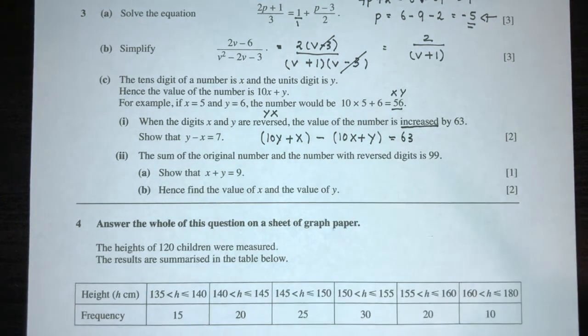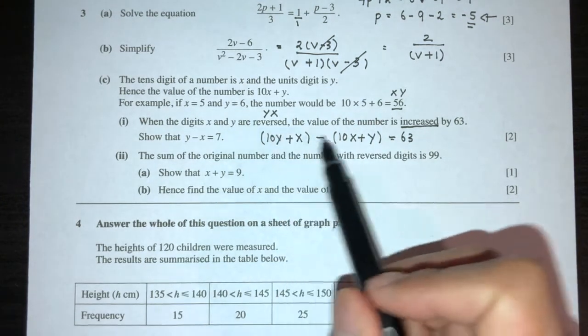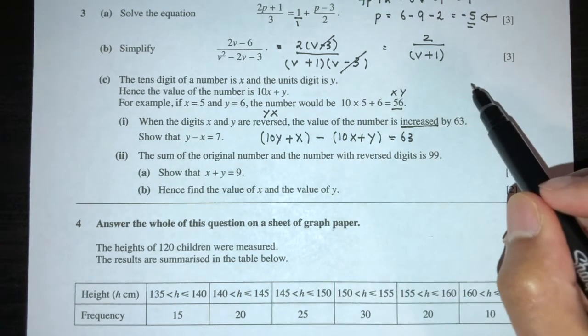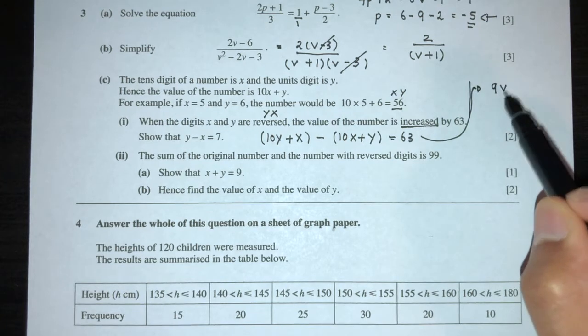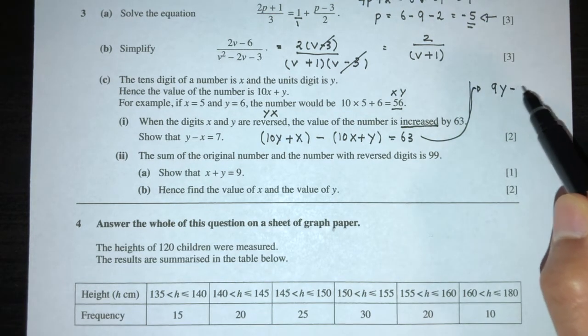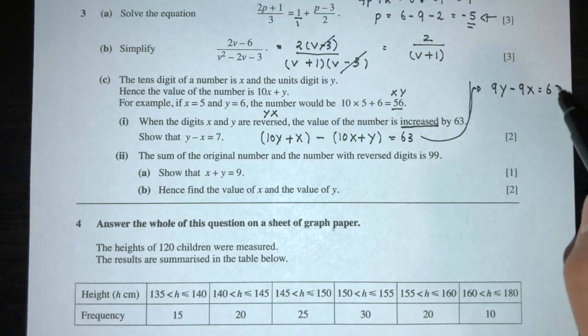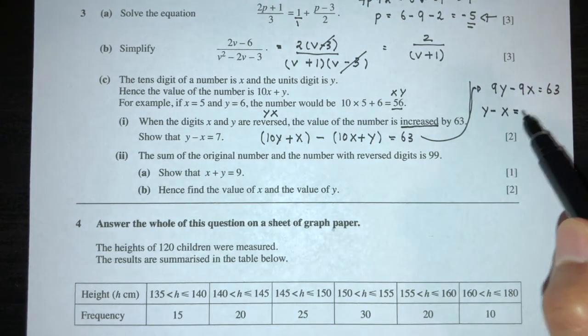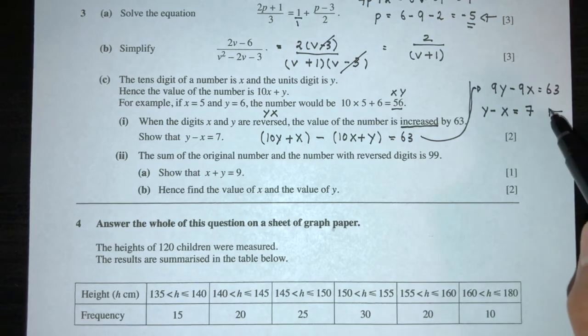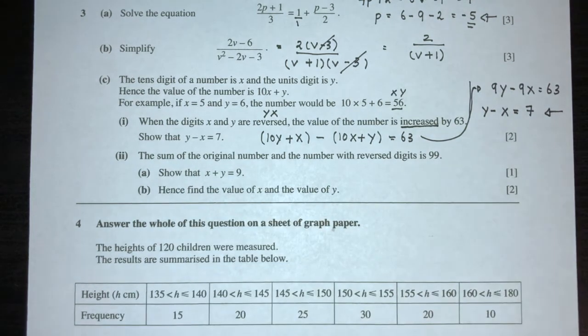Now we have to simplify basically. So 10y minus y is, let's do this here. That will become 9y. And we have minus 9x equal to 63. Divide by 9 everywhere, you will have y minus x equal to 7. And this will be your answer for part 1.